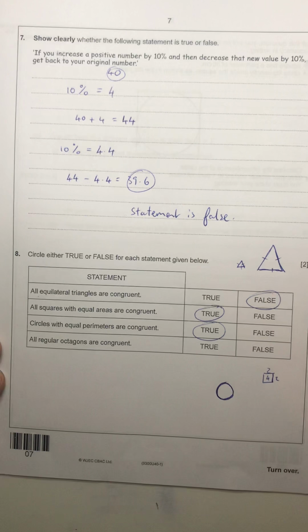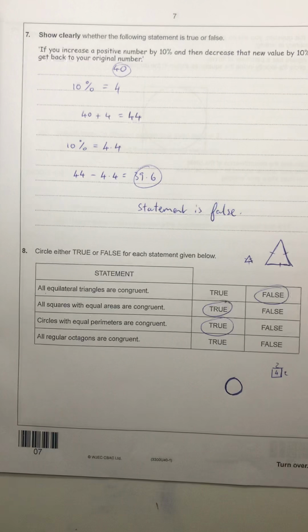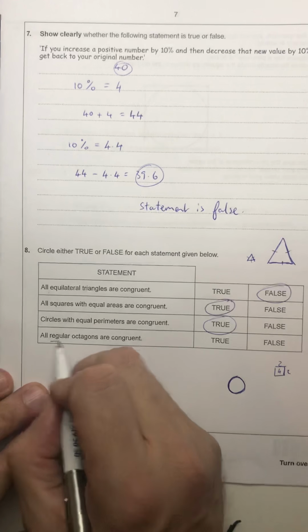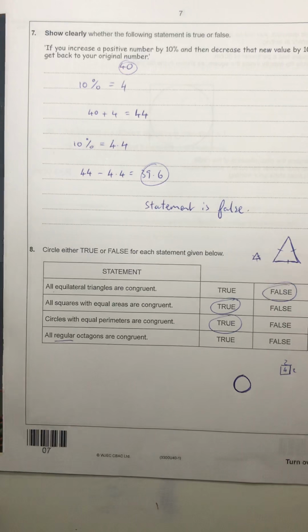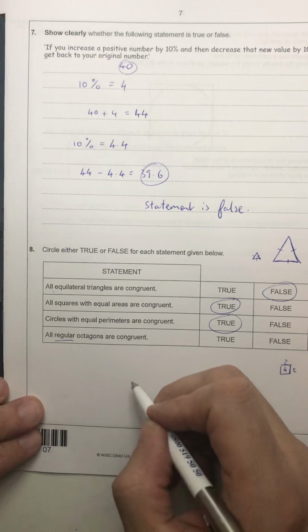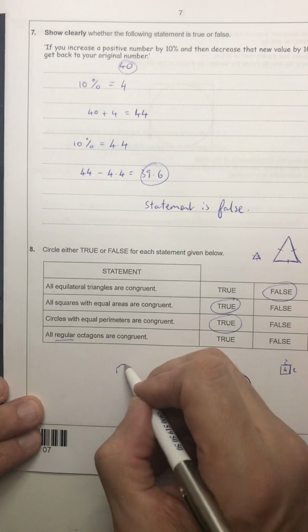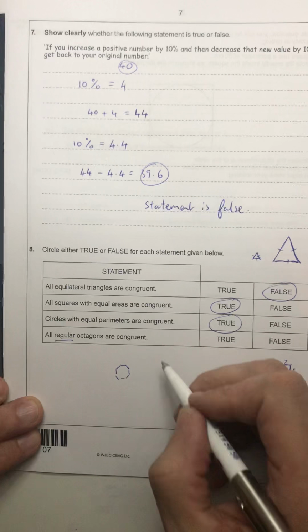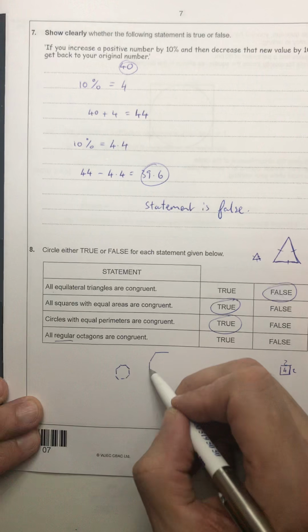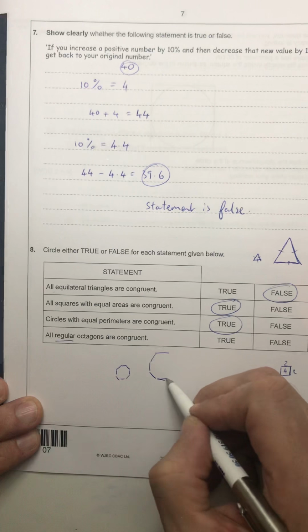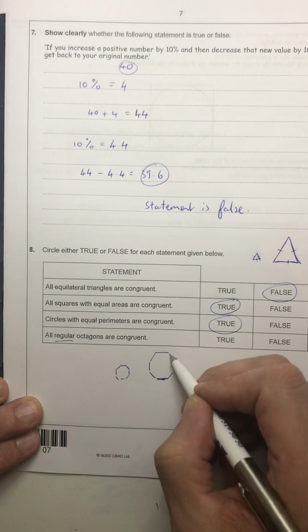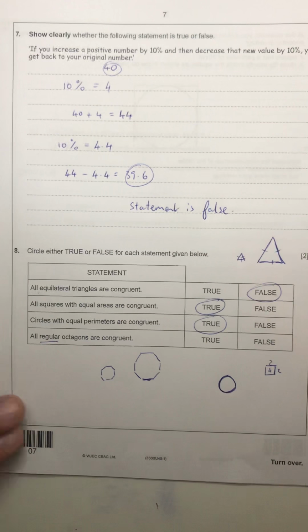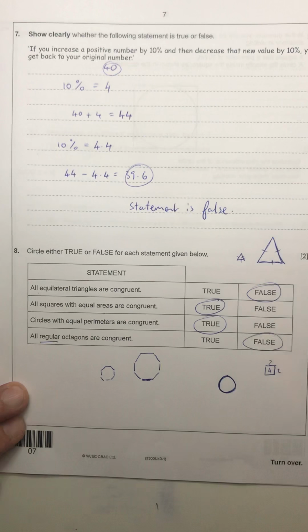All regular octagons are congruent. Well, a regular octagon just means that the sides are all the same length. So you could have an octagon which is small like this, and all the sides are the same length. We could also have a big one. Again, all the sides would be the same length. One is bigger than the other, so they're not congruent, so that one would be false.